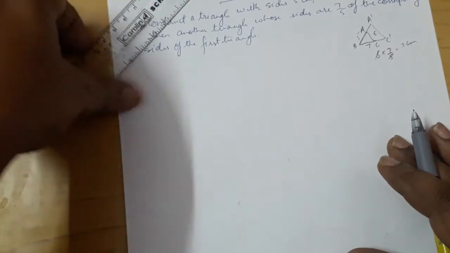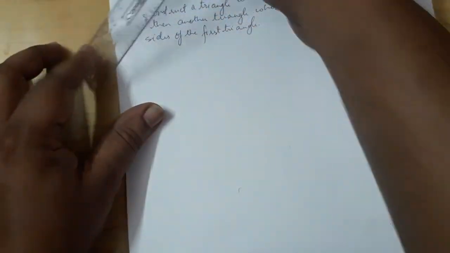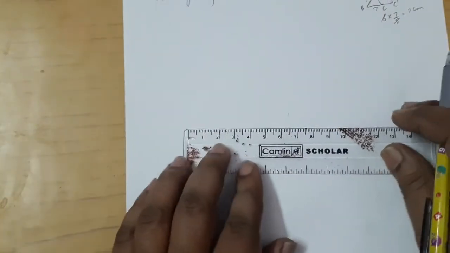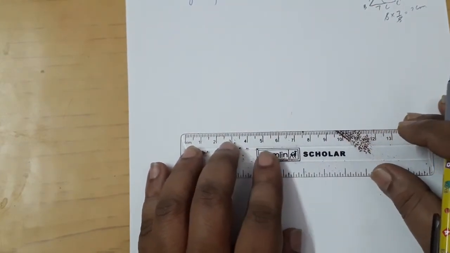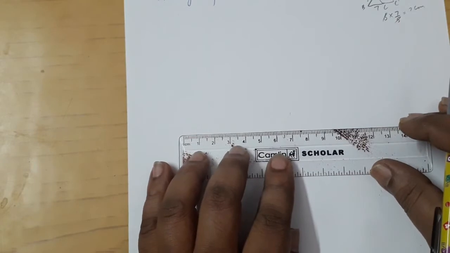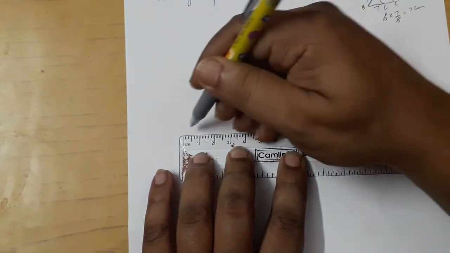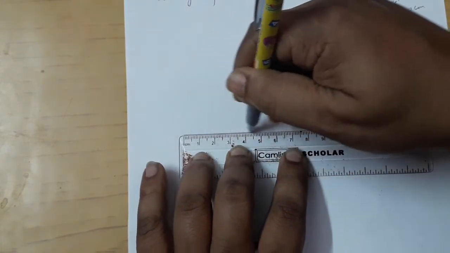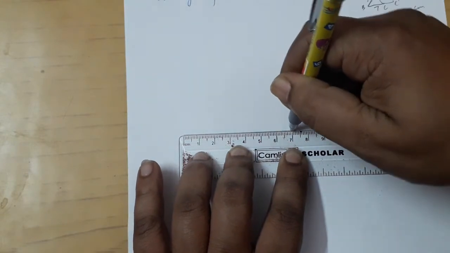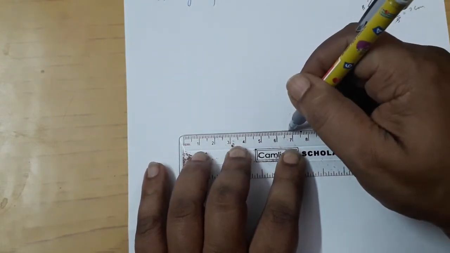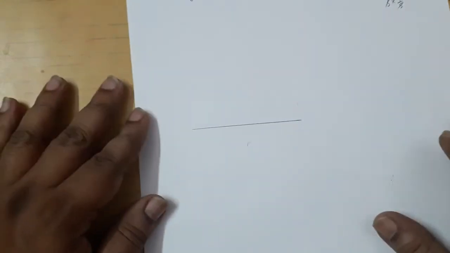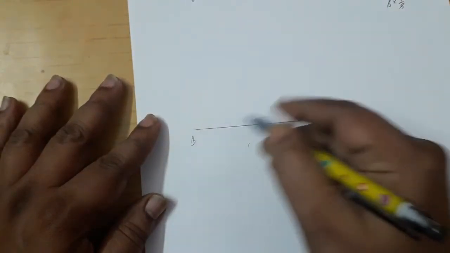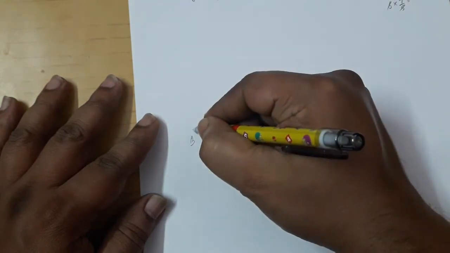Because it's going to be a big triangle, we'll start at the center, as we do not know how big it will be. I will draw it somewhere over here. So this would be 7 centimeters, and we'll give it the name BC.